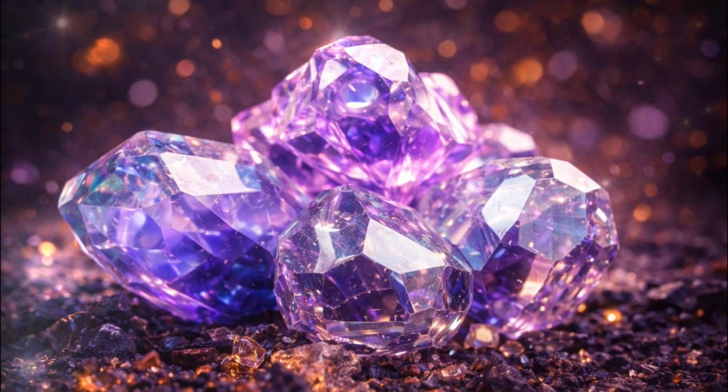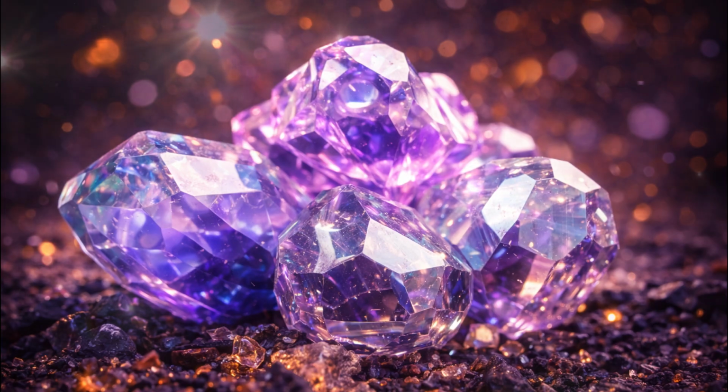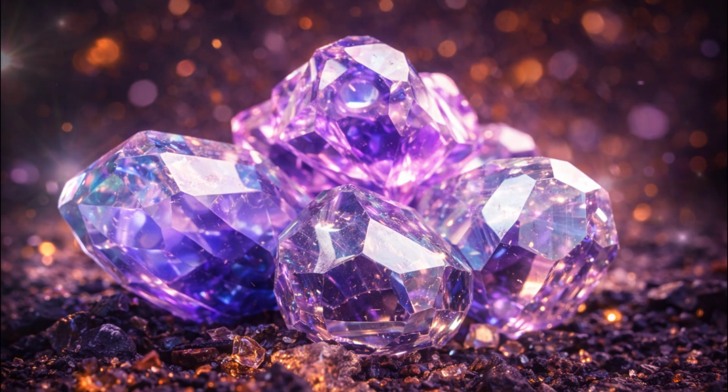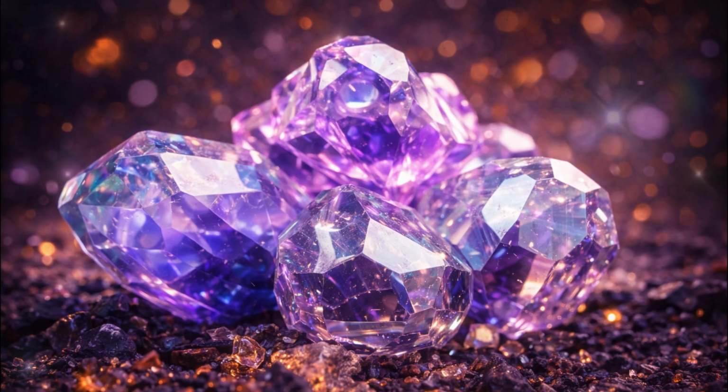Allow your breathing to match this steady rhythm. Inhale as atoms come together. Exhale as the lattice extends. With each cycle, the structure grows more complete, more balanced, more at rest.